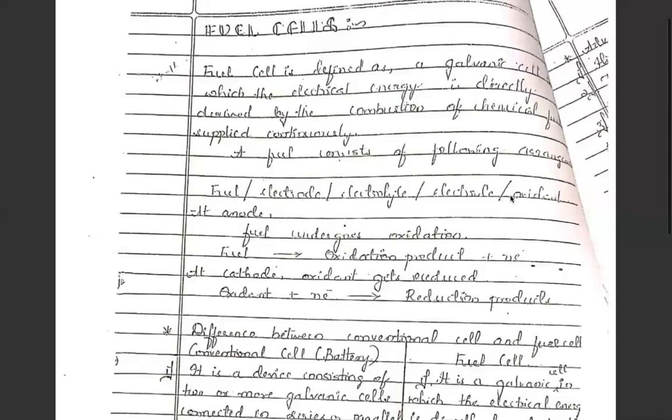And for the oxidant, we are using oxygen, and this oxygen is supplied near the cathode. So fuel is the active component at the anode, and the oxidant, that is oxygen, is the active component at the cathode.